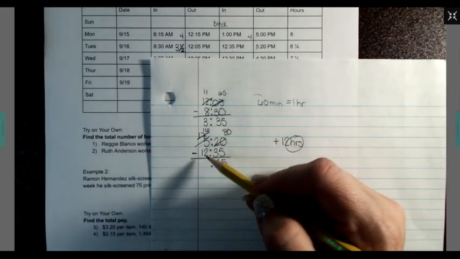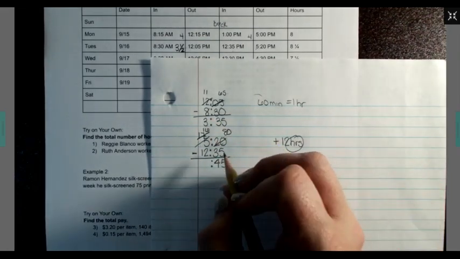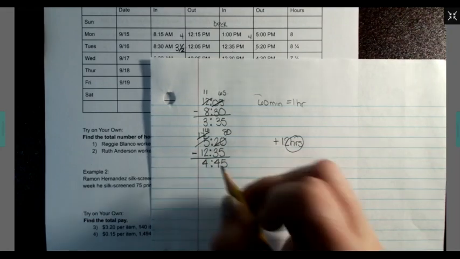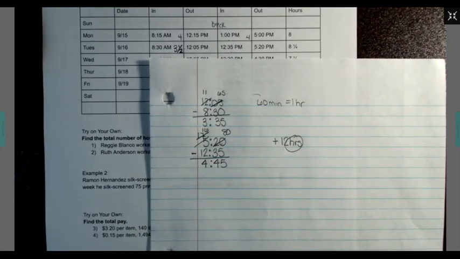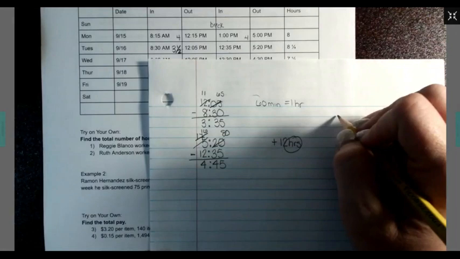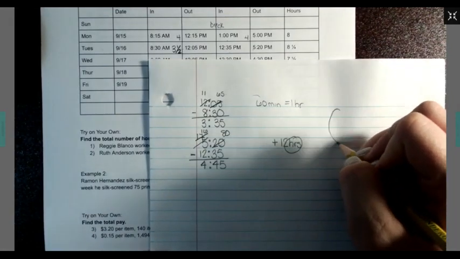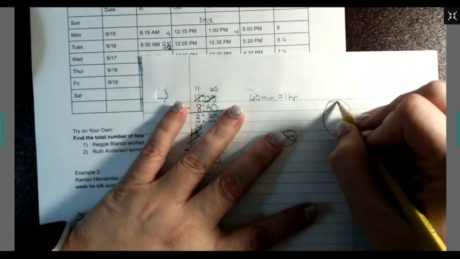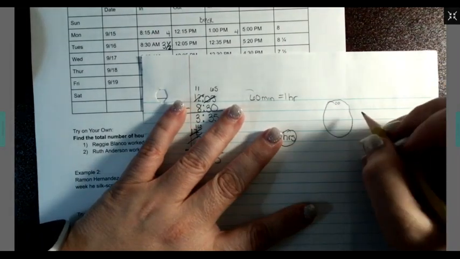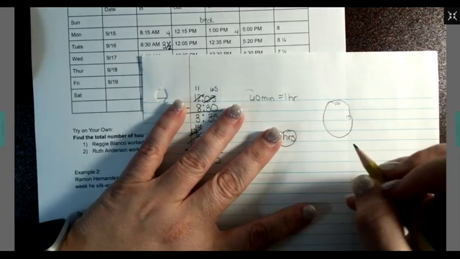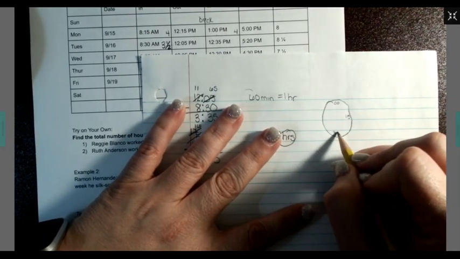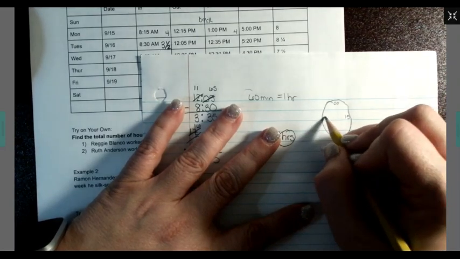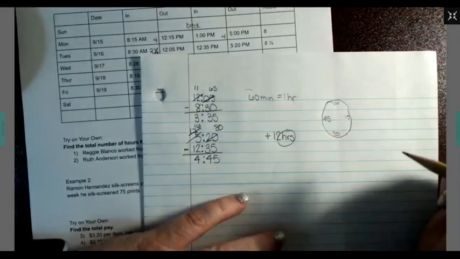And 16 minus 12 is 4. Now, let's think about a clock. Here's a clock, right? I know it's probably been a while, but we've got the on the hour up here. We have 15s over here. We have every 30 minutes down here. And 45 minutes is here.